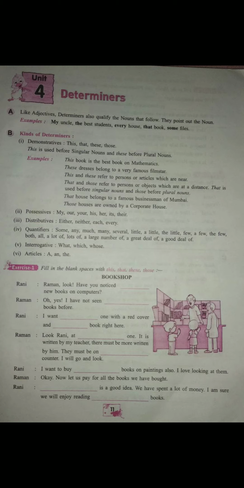Now the second one is possessive: my, our, your, his, her, its, their. My is for the singular one. If you possess or own something, you can say my. Our means in a collective way. If the subject is plural, we can say our, for example, our house or our school.